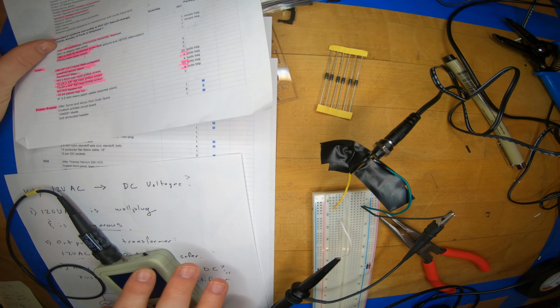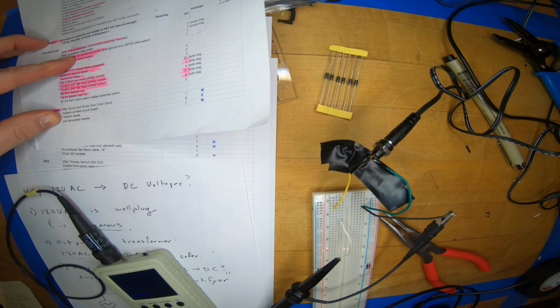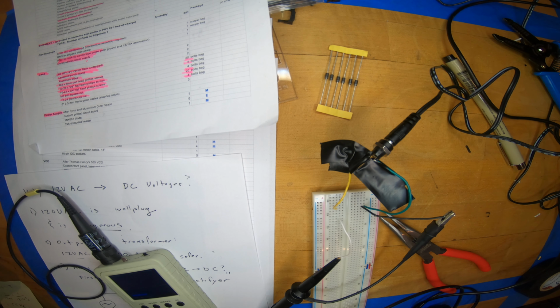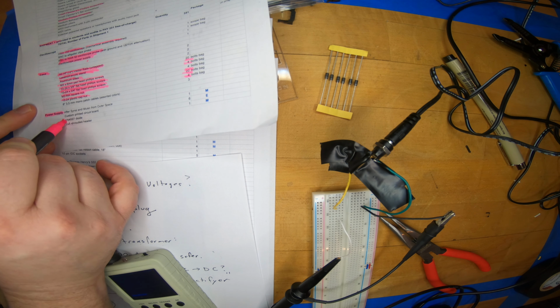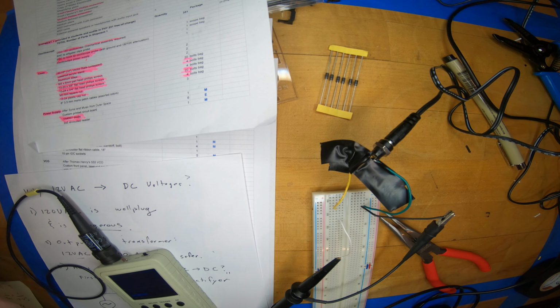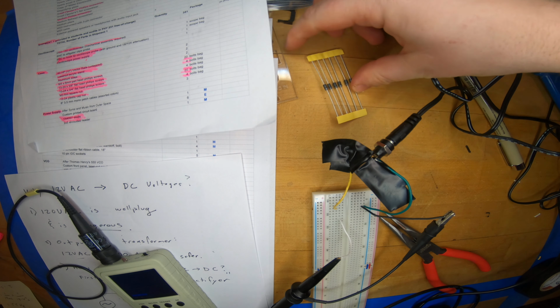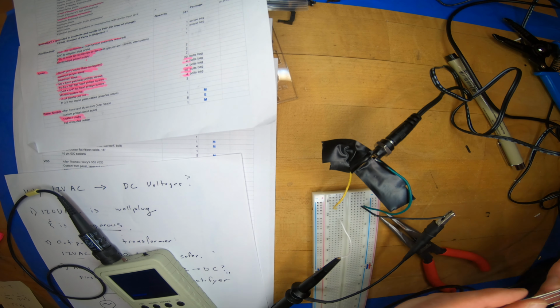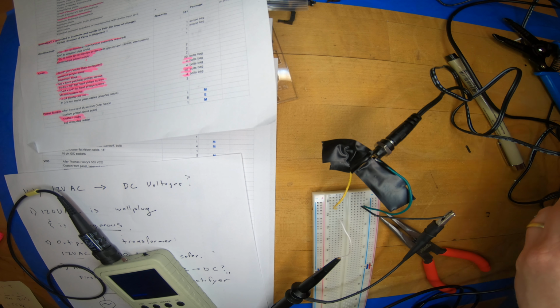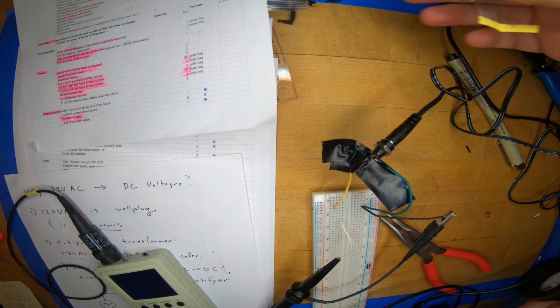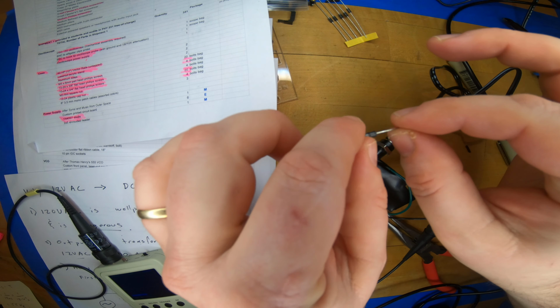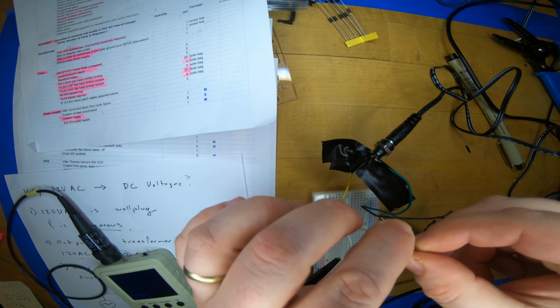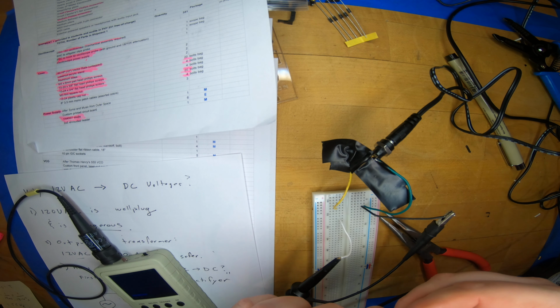There it is. It's the 1N4007 diode, and we're just going to take one of them here at first, and bend it to go across.